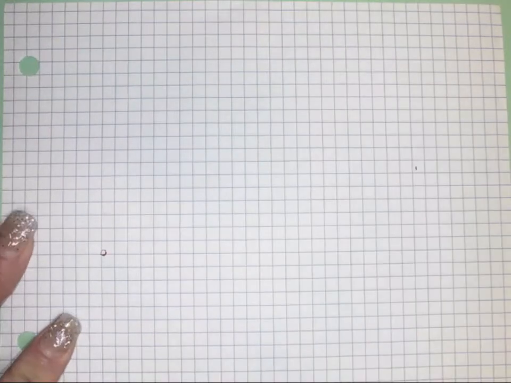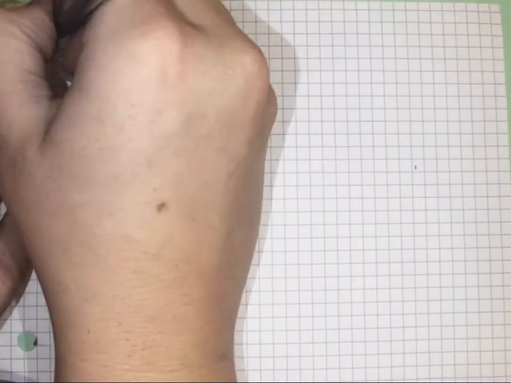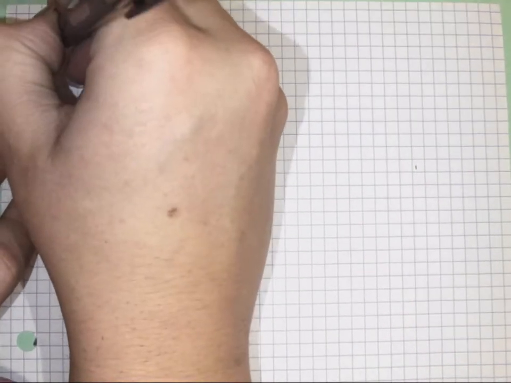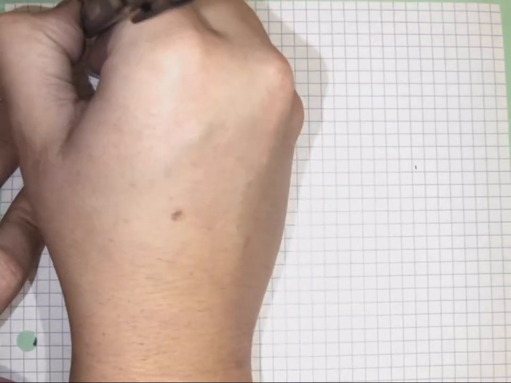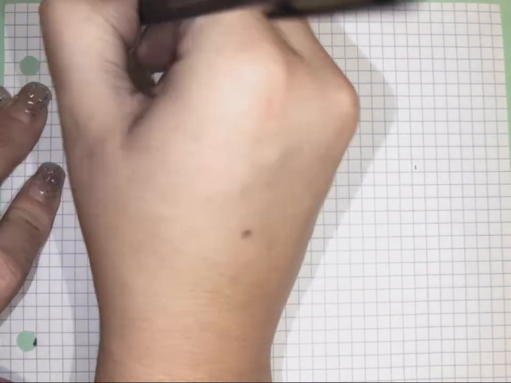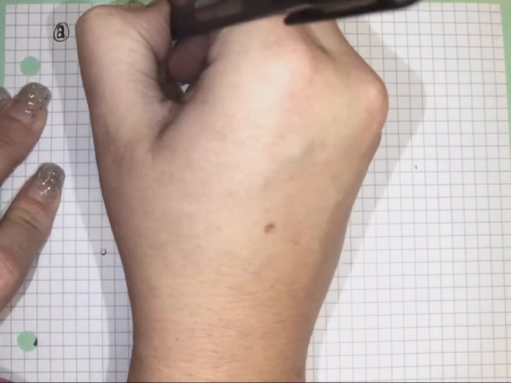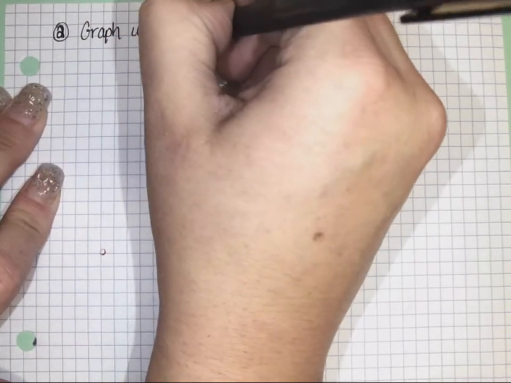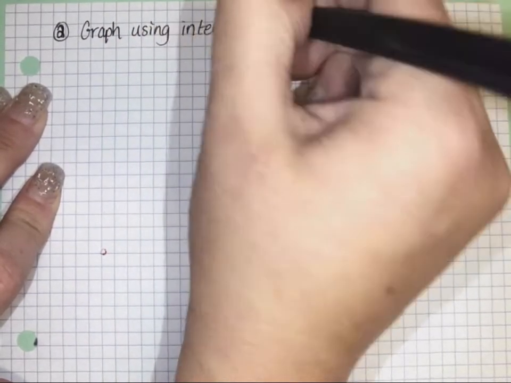Okay, let's see what that looks like. Number 2. Graph using intercepts, or they may just tell you to graph it, and they might not tell you to use intercepts.